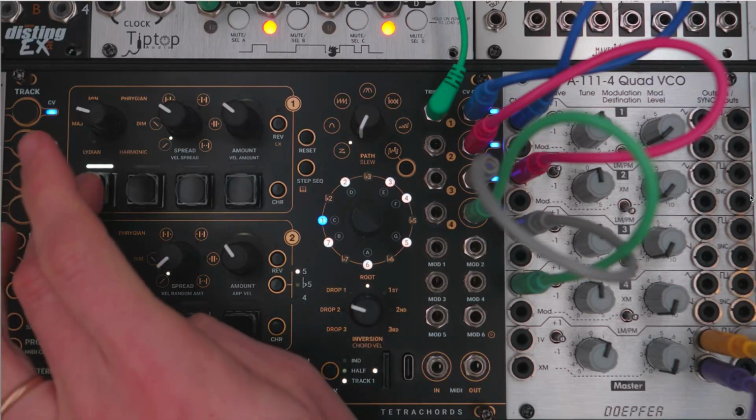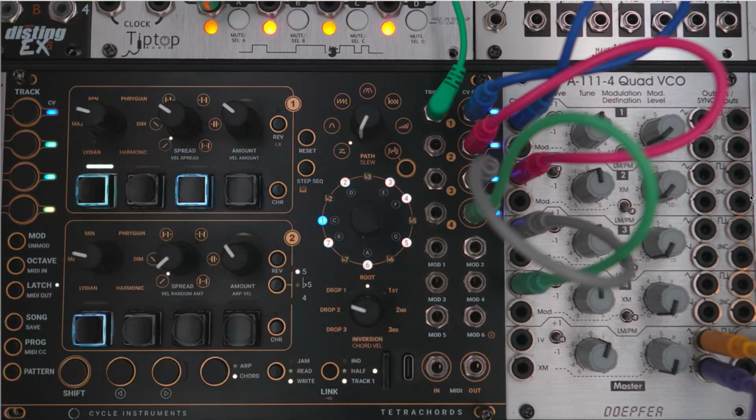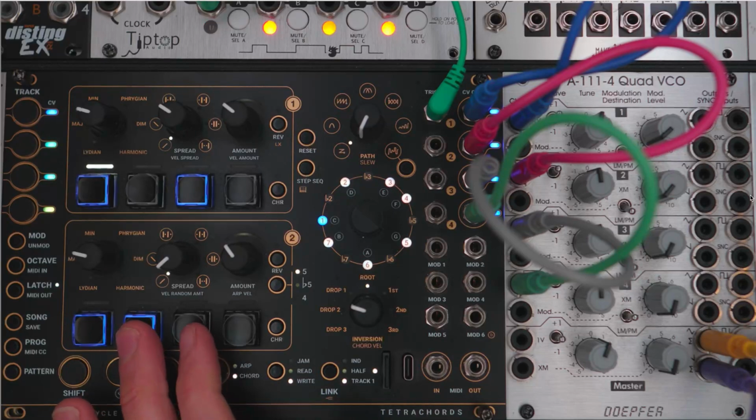And if I input some notes and go to chord mode, this is a single note playing on 4 oscillators. I can add another voice, another one, another one. So I have a 4 voice chord playing on the modular.